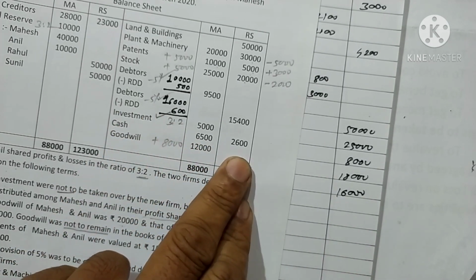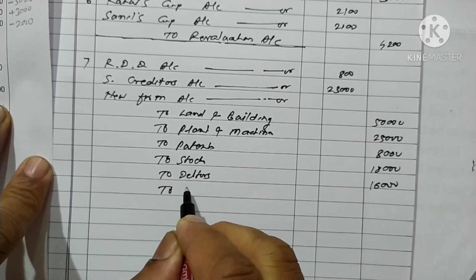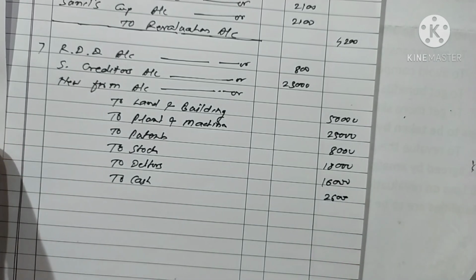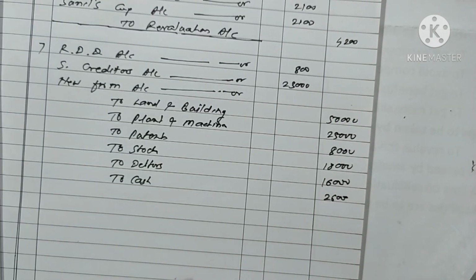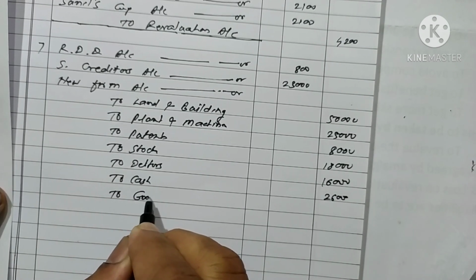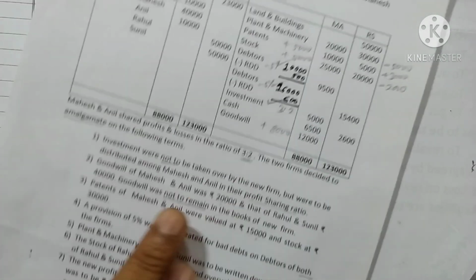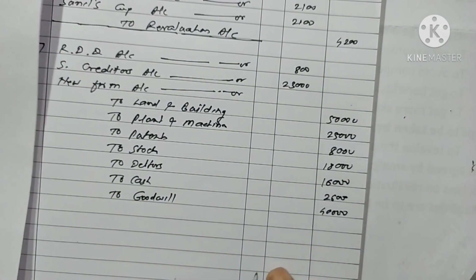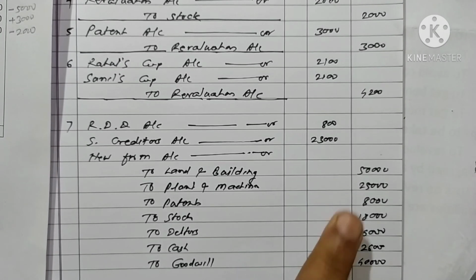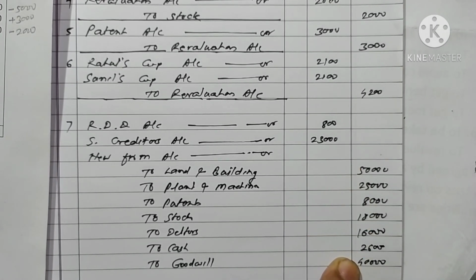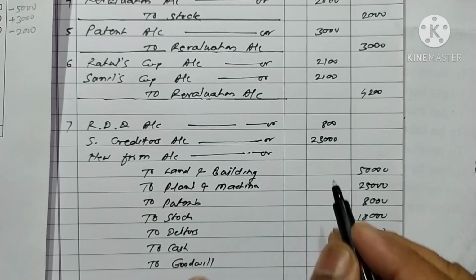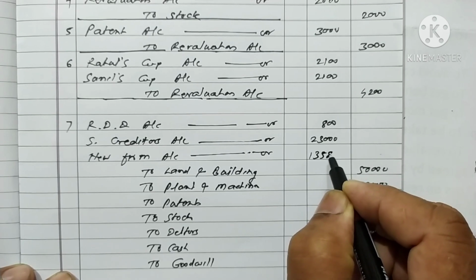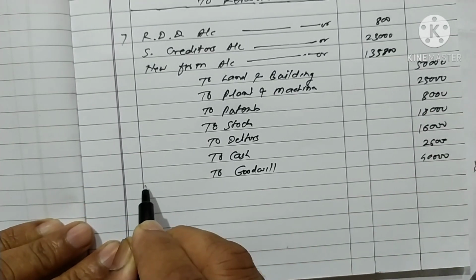Next is cash, rupees 2,600. Next is goodwill, rupees 40,000. Okay, now we have to find out the difference, total of credit side and deduct debit items. The difference will appear in the new firm account. Difference is 1,35,800. Now we close the 7th transaction.